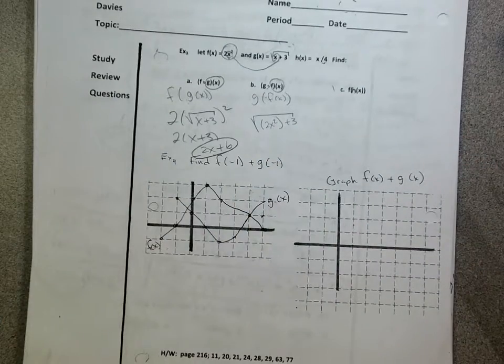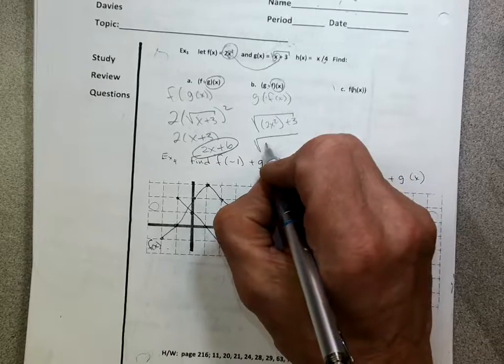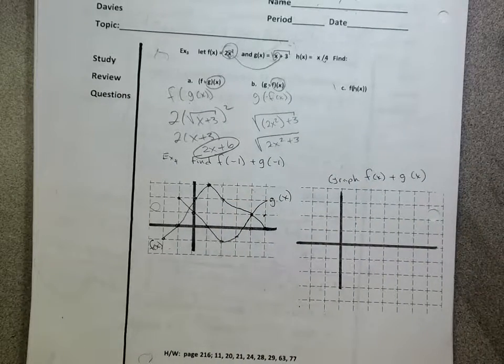Now, there's not much you can do with that. You really can't. You're just kind of stuck with that answer. You could take away the parentheses. You don't really need the parentheses. Square root of 2x squared plus 3. No, you can't square root anything. You can't add it. You're just stuck. That's the answer, okay?